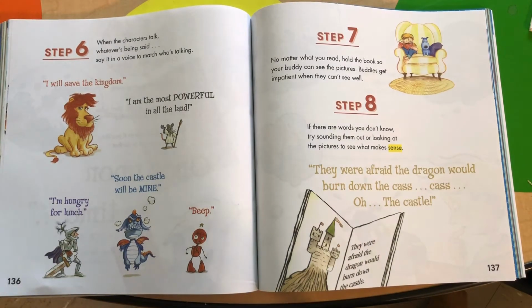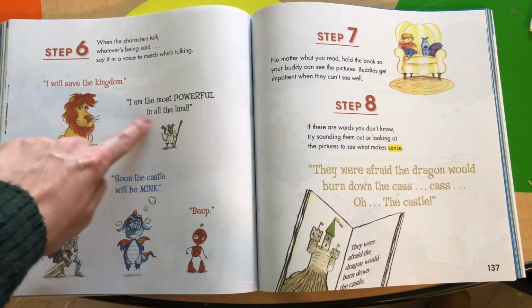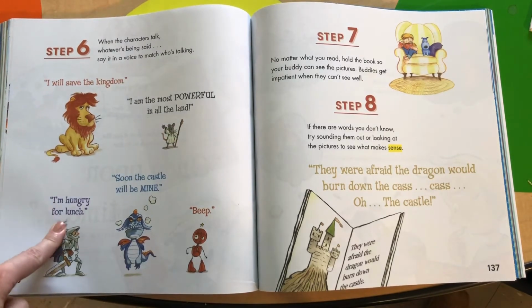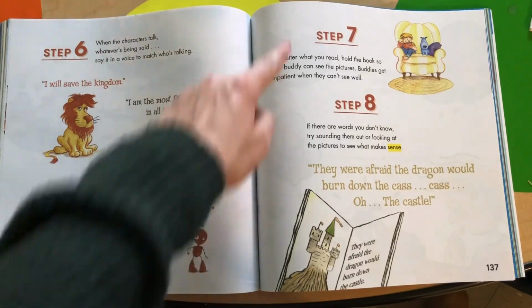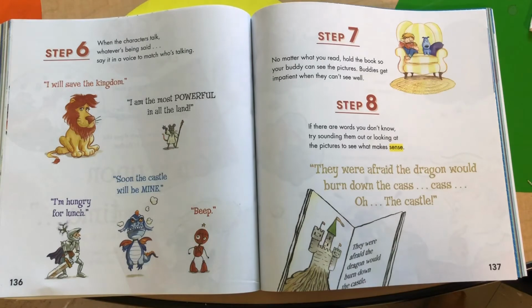Step 6. When the characters talk, whatever is being said, say it in a voice to match who's talking. I will save the kingdom. I am the most powerful in all the land. I'm hungry for lunch. Soon the castle will be mine. Beep. Step 7. No matter what you read, hold the book so your buddy can see the pictures. Buddies get impatient when they can't see well. Step 8. If there are words you don't know, try sounding them out or looking at the pictures to see what makes sense.